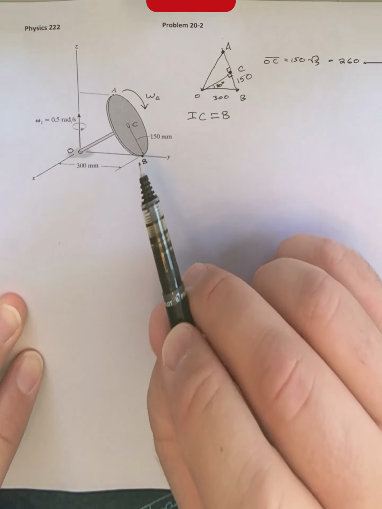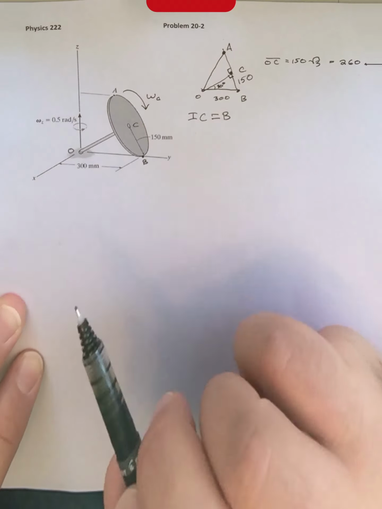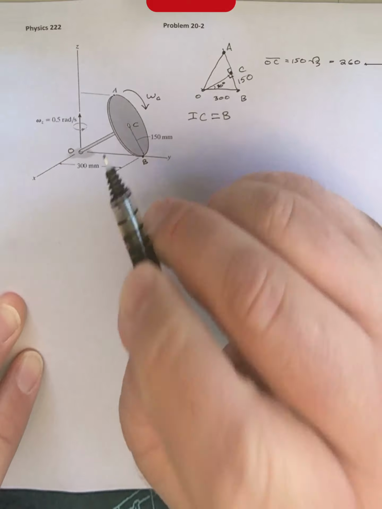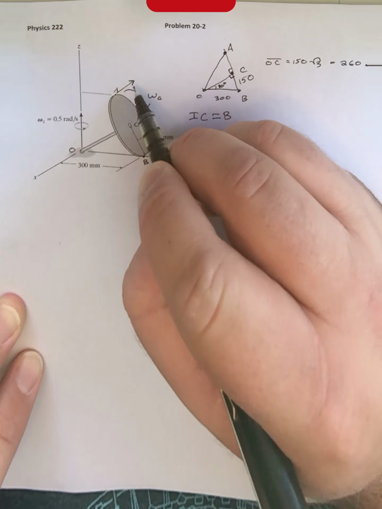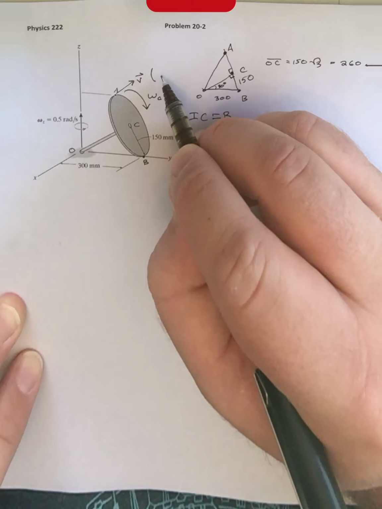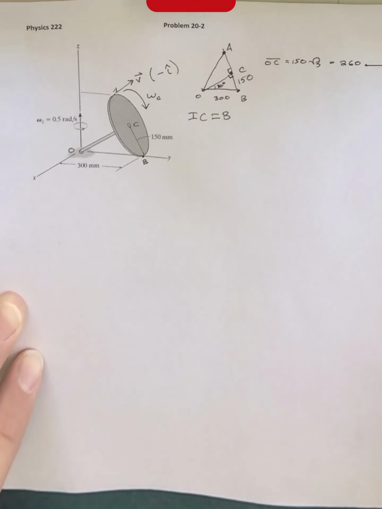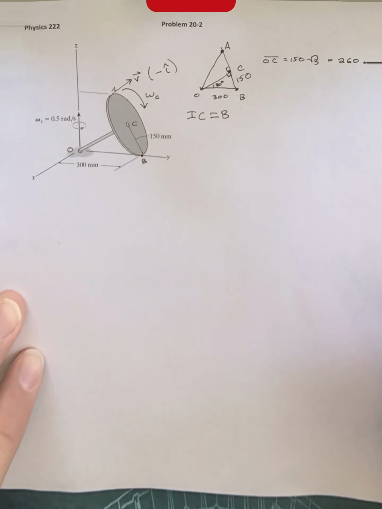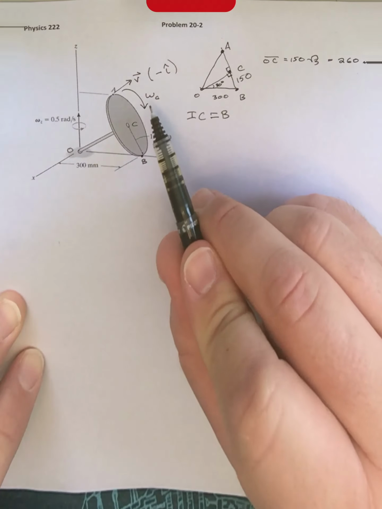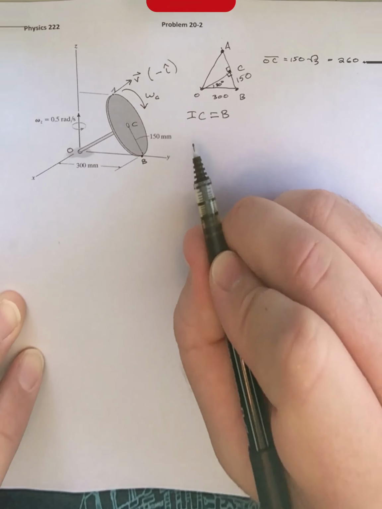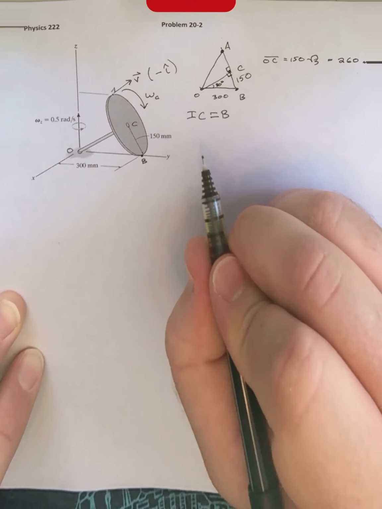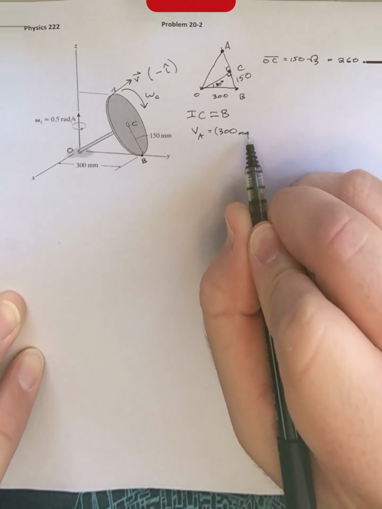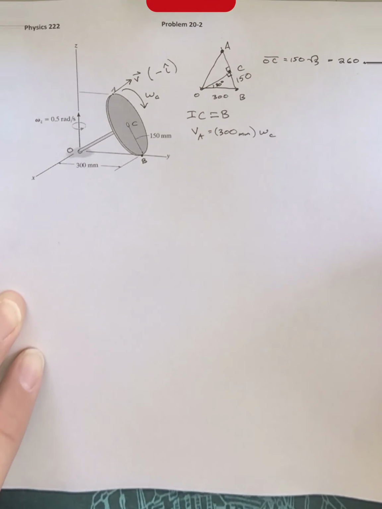But instantaneously, I can view the velocity of point A, which is one of the first things we're trying to find. Since it's lying along the YZ axis, its velocity at this moment points in the negative x direction, so it has a unit vector in the negative i direction. In terms of magnitude, since it is rotating with some frequency omega C, and we have this distance between A and C, VA is equal to 300 millimeters multiplied by omega C, where omega C is an unknown.